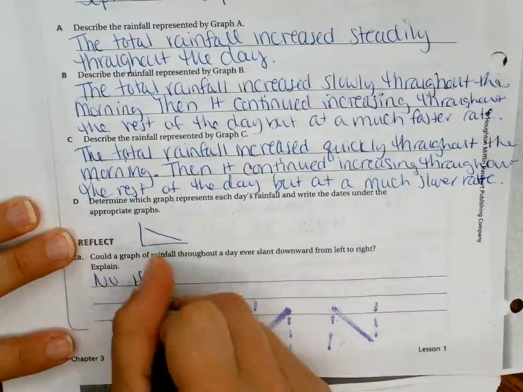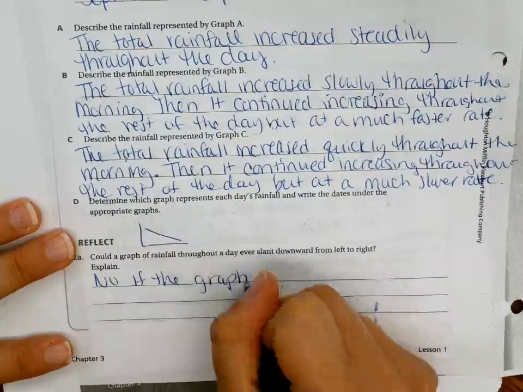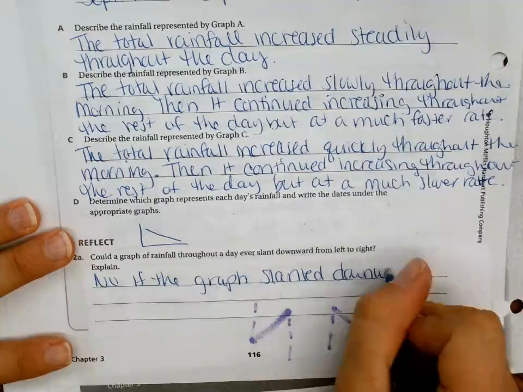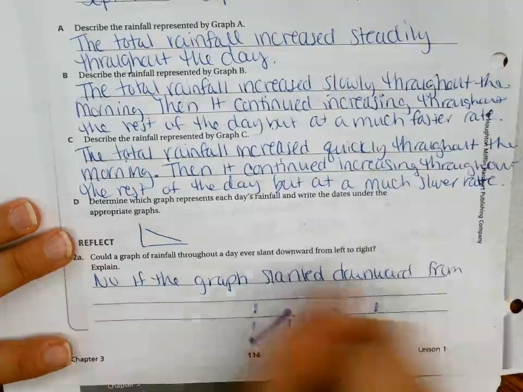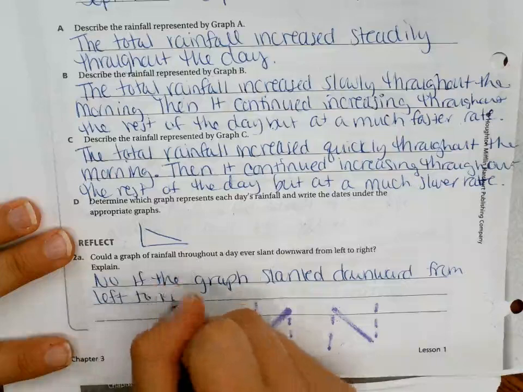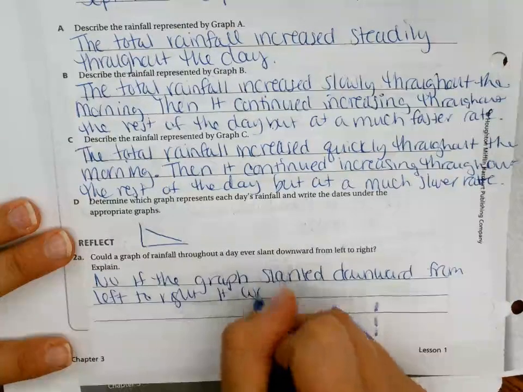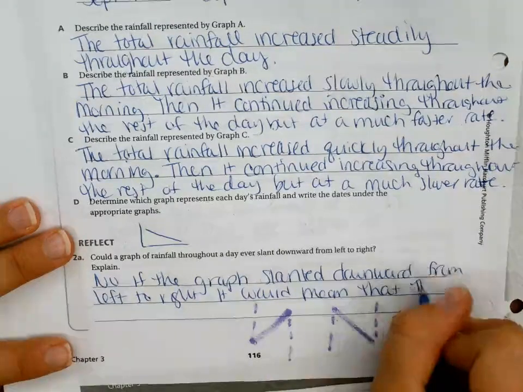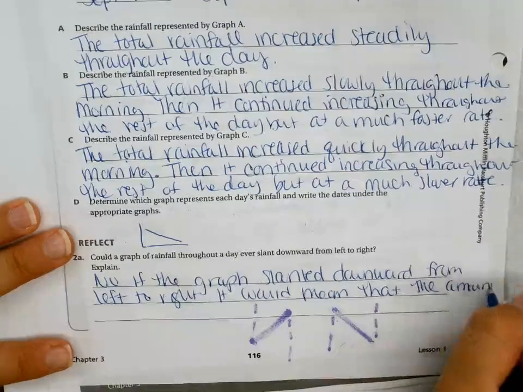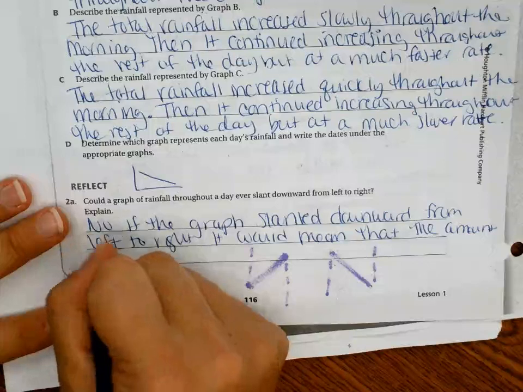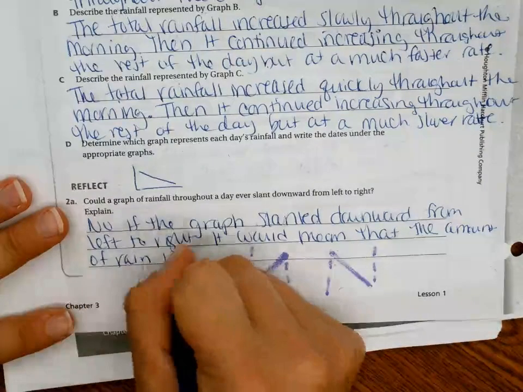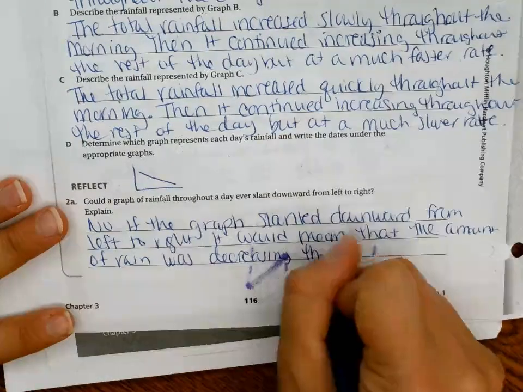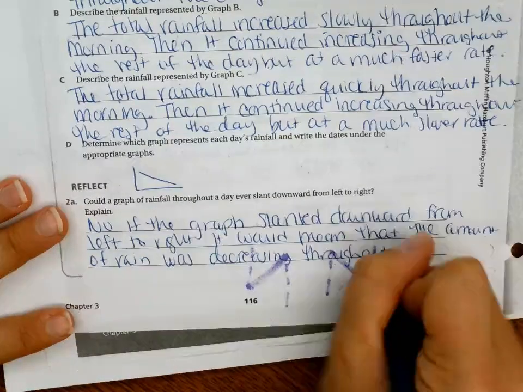if the graph slanted downward from left to right, it would mean that the amount of rain was decreasing throughout the day.